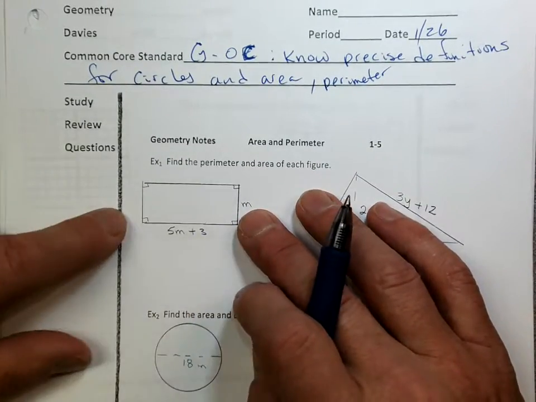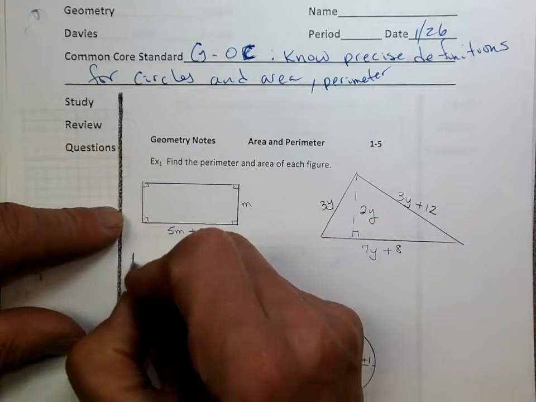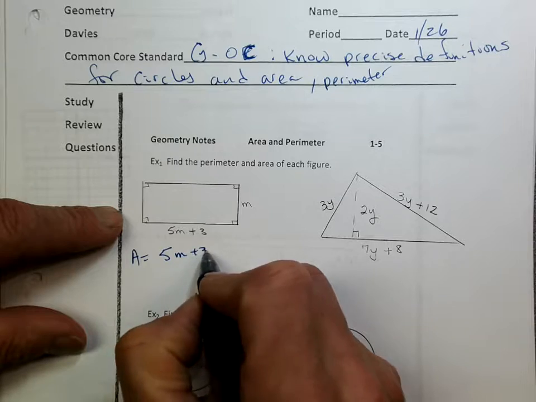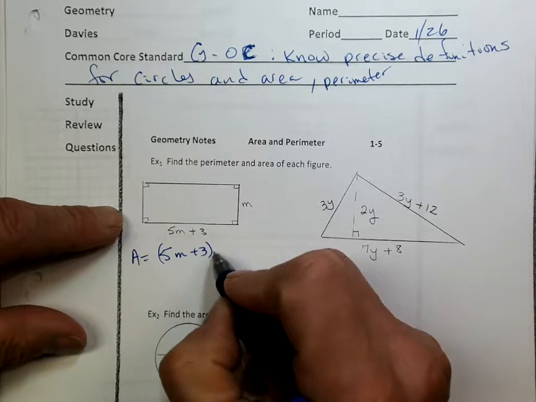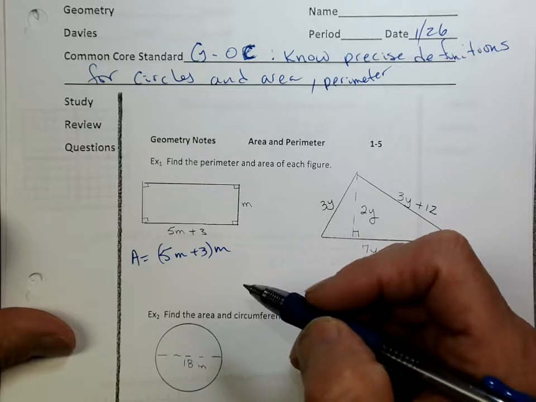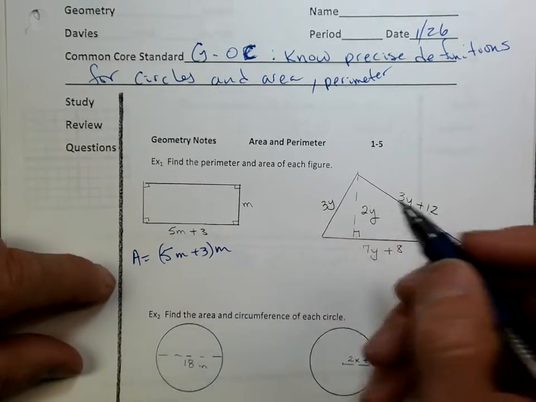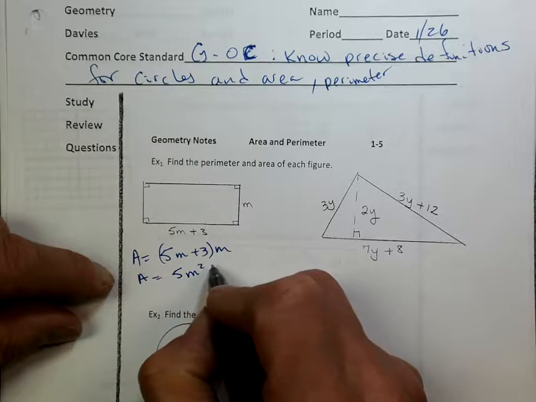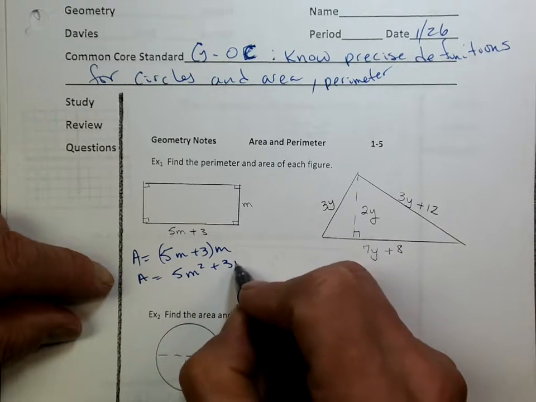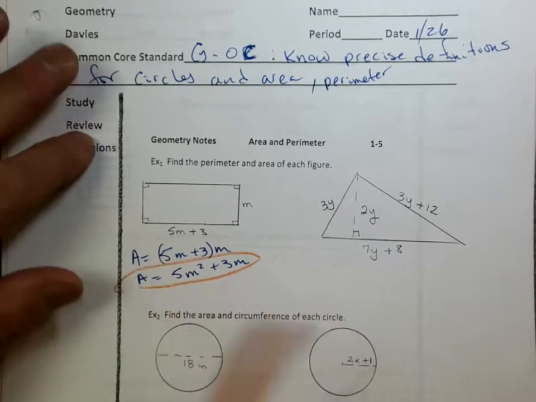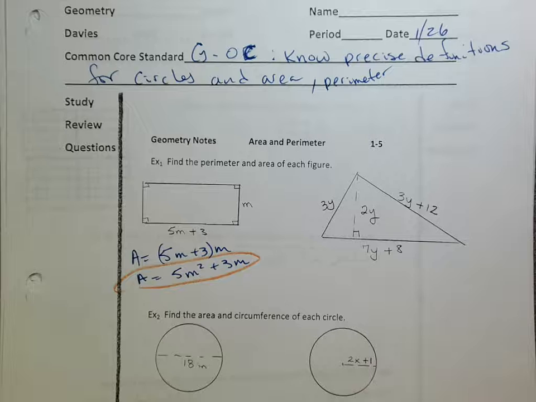So if I want the area of this thing, the area is just going to be its length, which is my 5m plus 3, times its width, which is m. And of course I can just distribute there, so area would be 5m squared plus 3m. That's all there is to it. We don't have a numerical answer. It's just in terms of m, because that's the problem, okay?